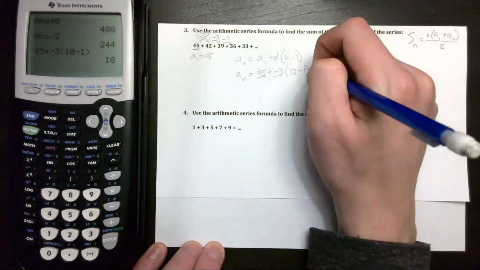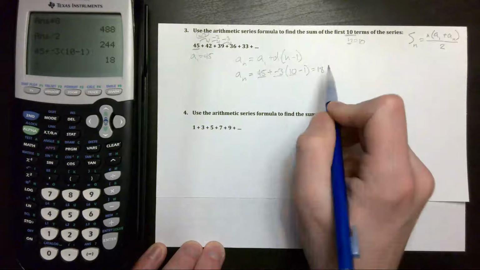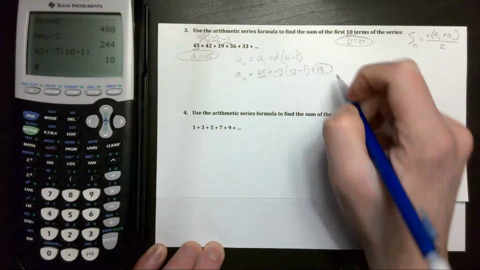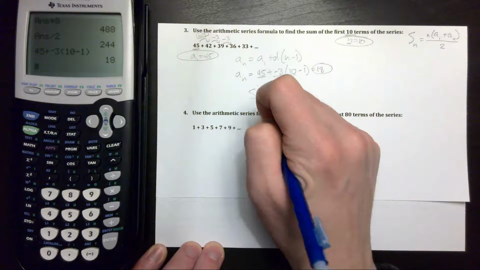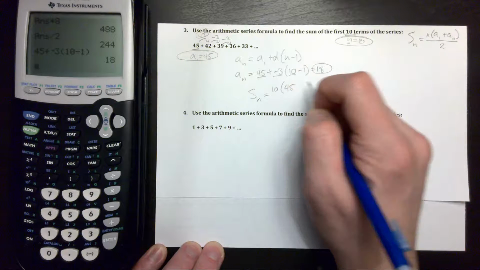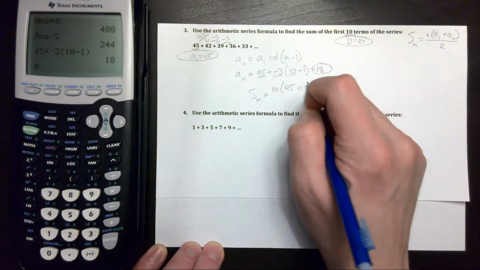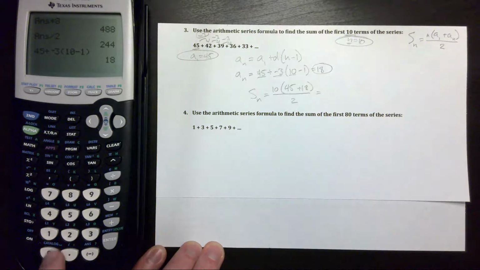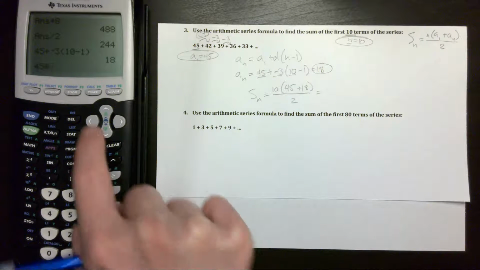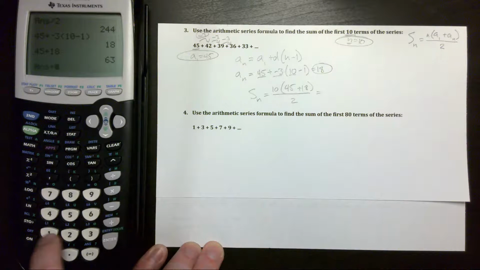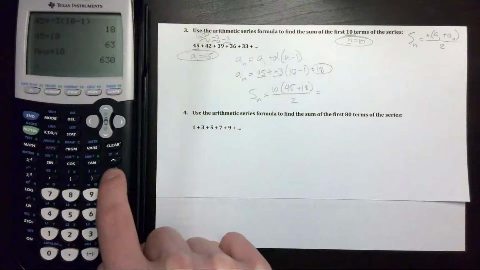So now I have an, a1, and n. So Sn equals 10 times 45 plus 18, all divided by 2. 45 plus 18 is 63. 63 times 10 is 630. Divided by 2 is 315.